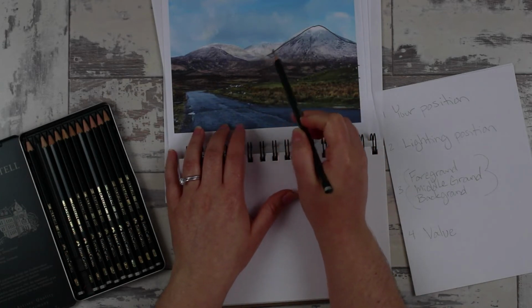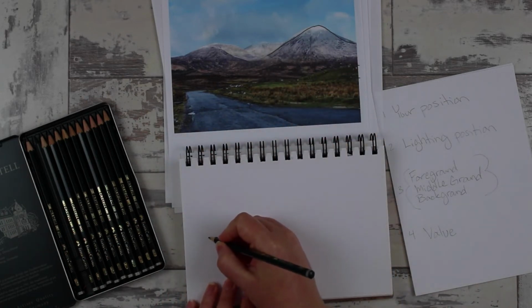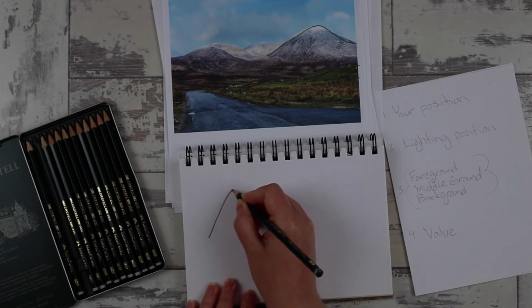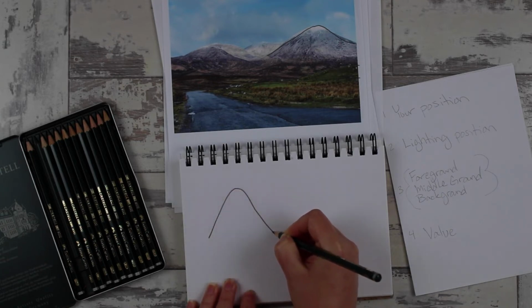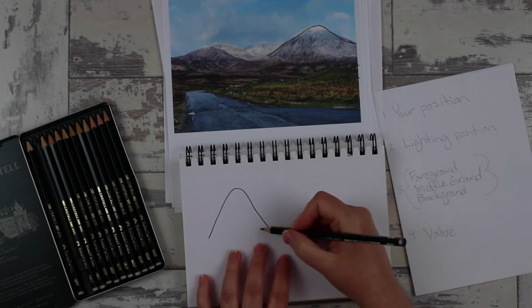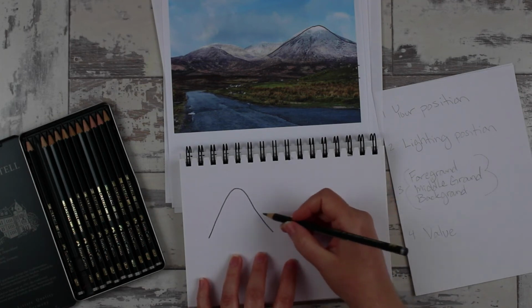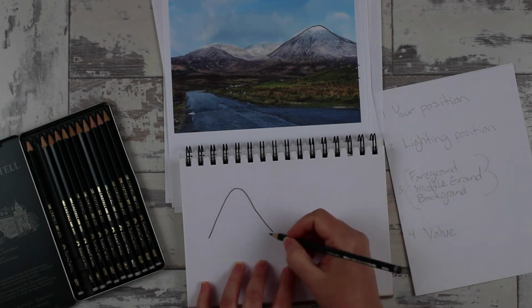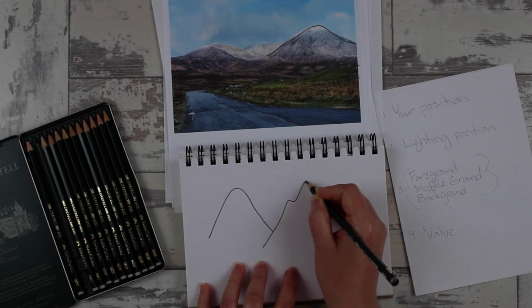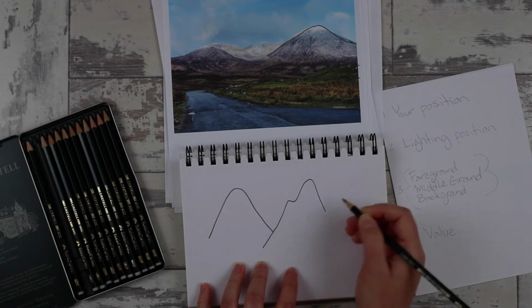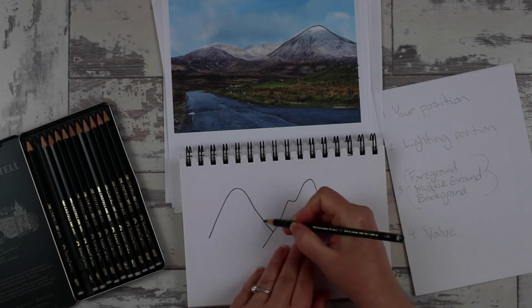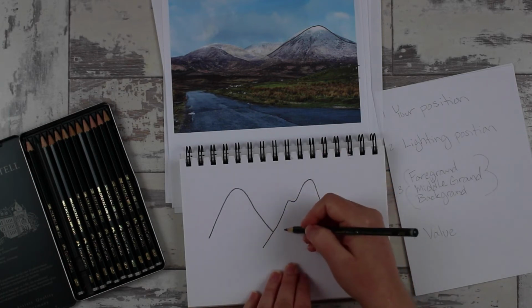What you want to do instead is study what is in the front, what is in the middle, what's behind something. So let's just practice drawing this. So we say that we've got a mountain here. Now I need to figure out if something is in front of this or behind it. If it's in front of it, then I'm going to go like this. But if it was behind, then that would be wrong.